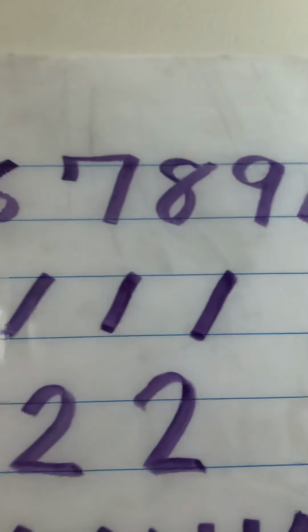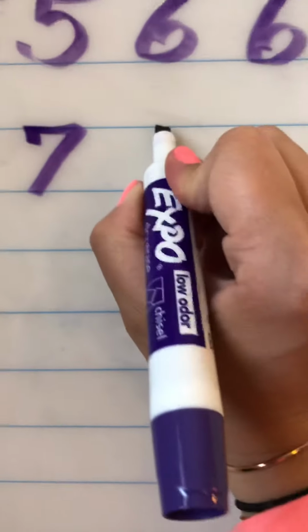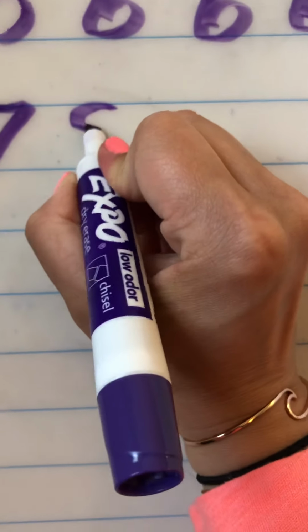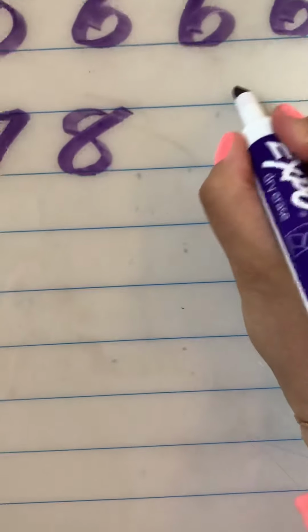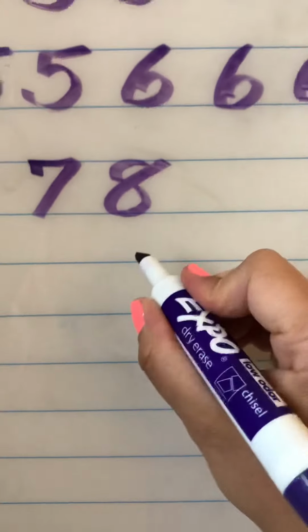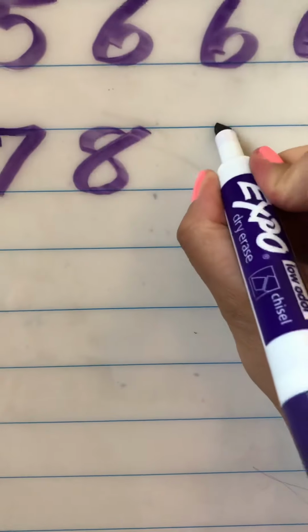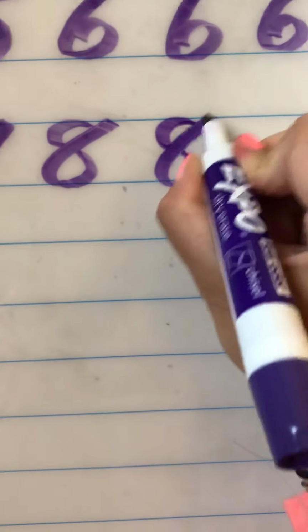All right, and then we have number 8, which goes like this. You start here, you go down, and then it's a curvy line up. So instead of coming down, our curvy line goes up at the end. So we're gonna come around, down, and up to the side.